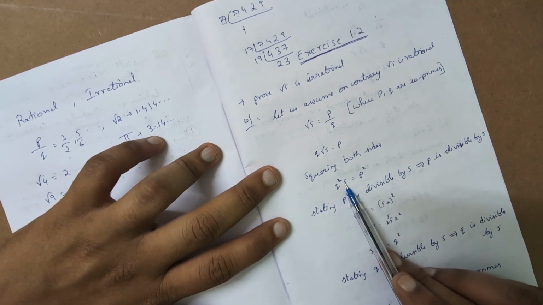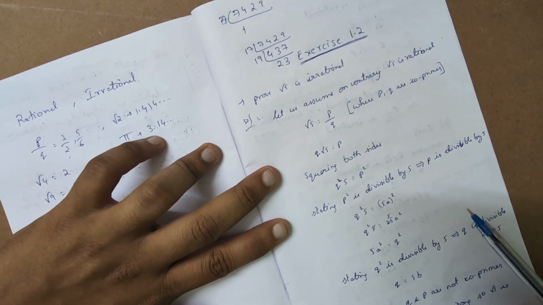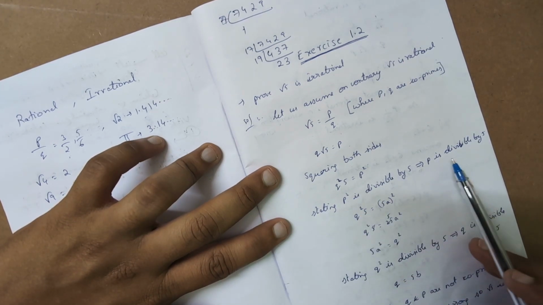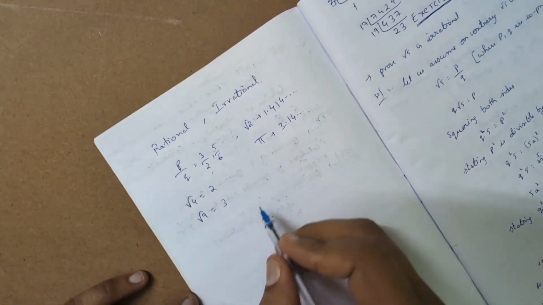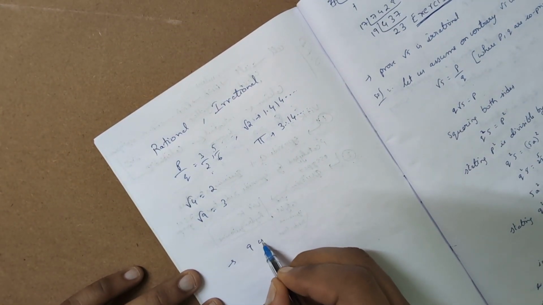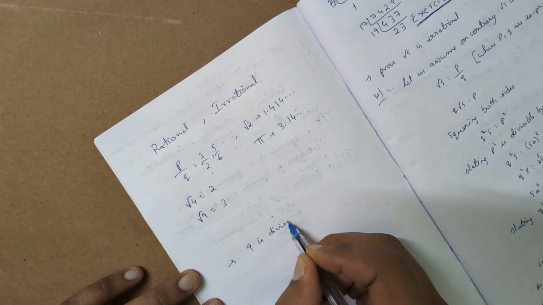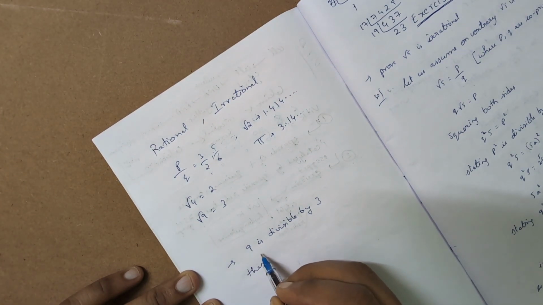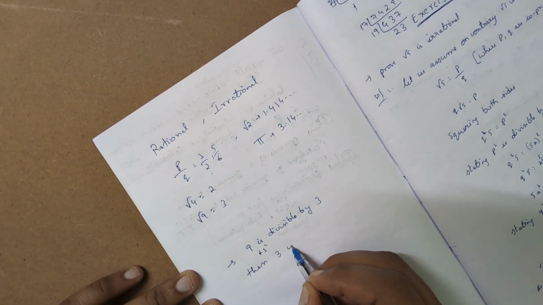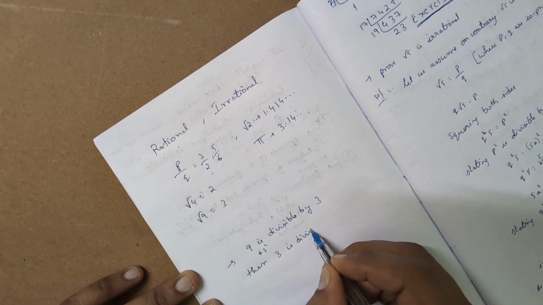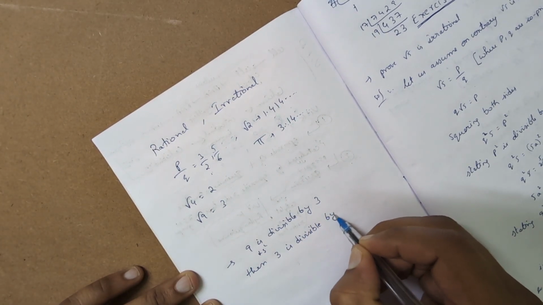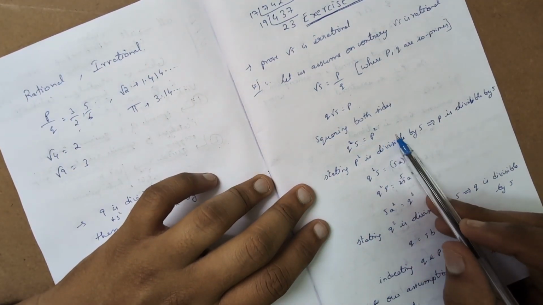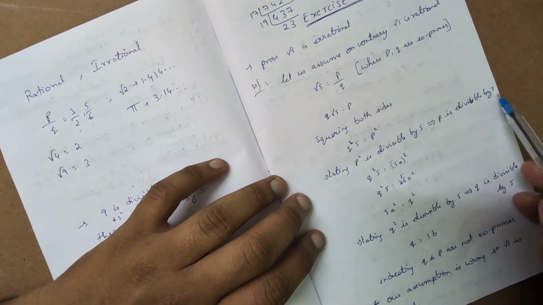So here you can see that p square is divisible by 5. As per the maths theorem, if p square is divisible by 5, then p is also divisible by 5. For example, let's check it. If 9 is divisible by 3, then 9 is nothing but 3 square, so 3 is also divisible by 3. In the same way, here p square is divisible by 5, so we can conclude that p is also divisible by 5.